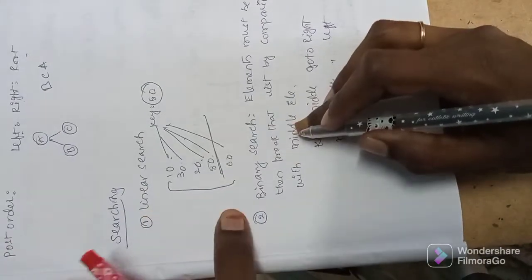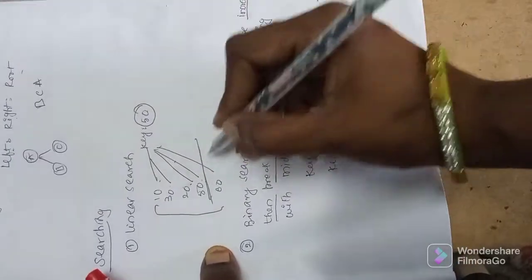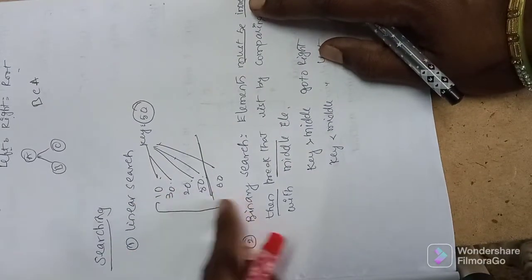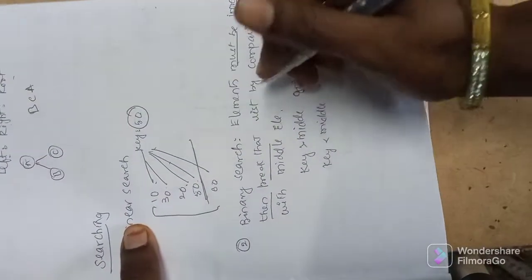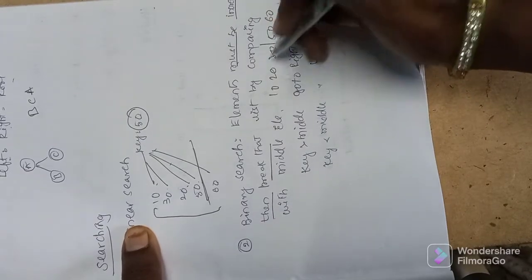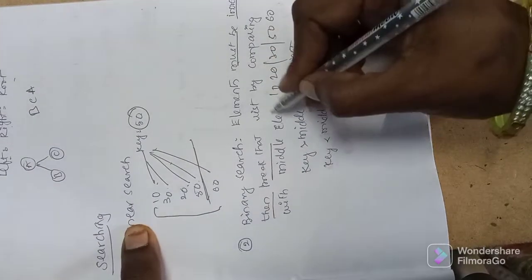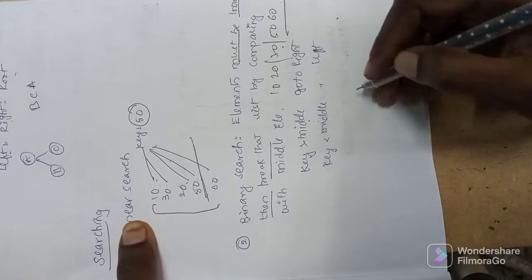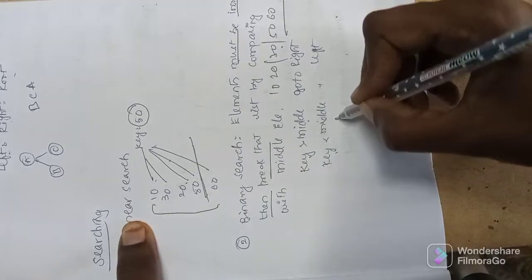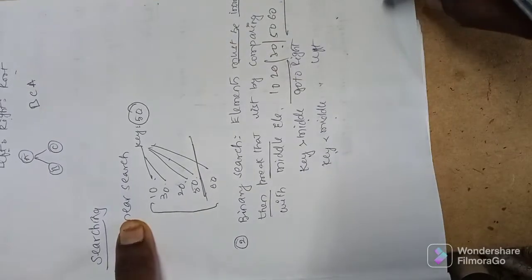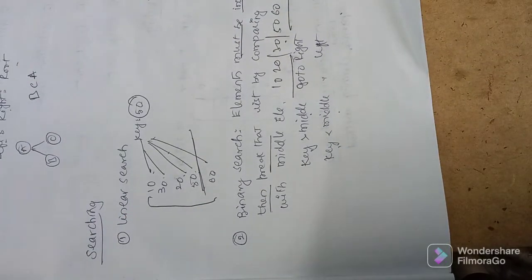But in binary search, the rule is that first the elements must be in a particular order. That means it must be ascending order or descending order. Consider here 10, 30, 20, 50, 60. They are not in order. For binary search, first the elements must be in order: 10, 20, 30, 50, 60. Then we break this into two parts, and the search element must be compared with the middle element. If the search element is greater than the middle element, then we go for the right sublist. If the key element is less than the middle element, we'll go for the left sublist. So this is the technique of binary search.